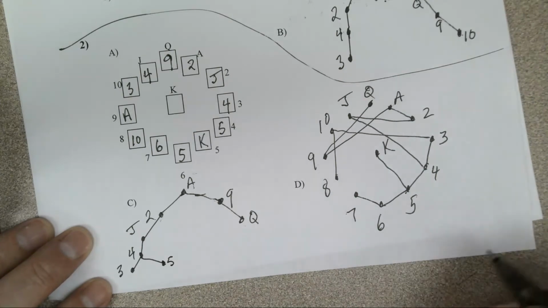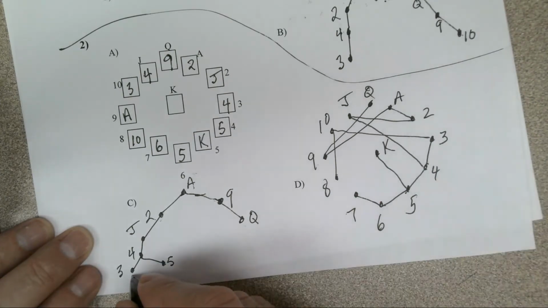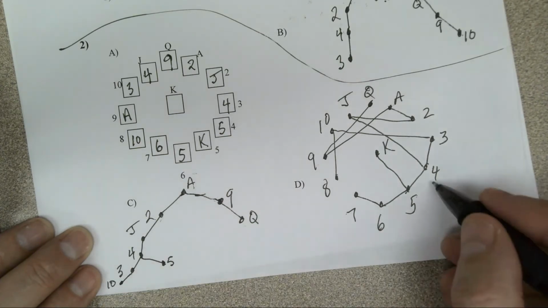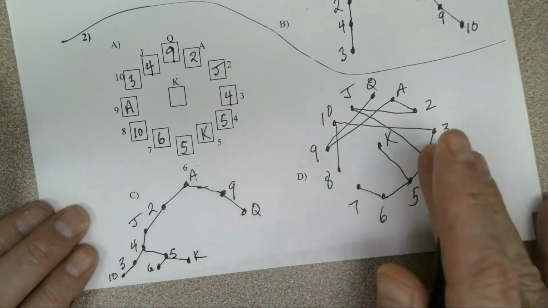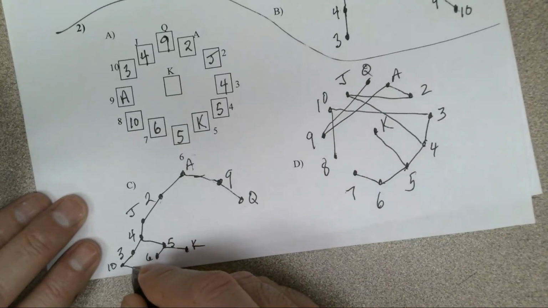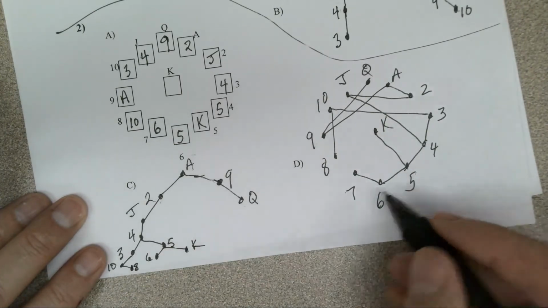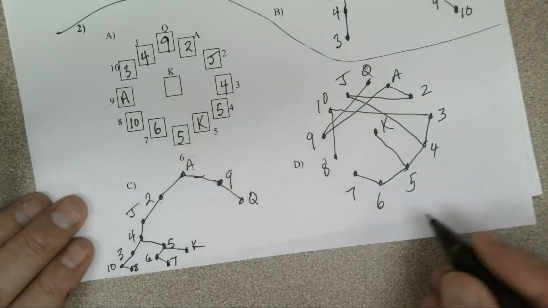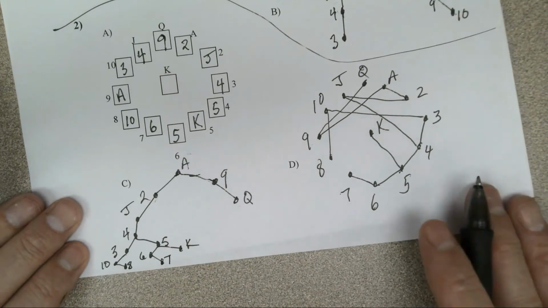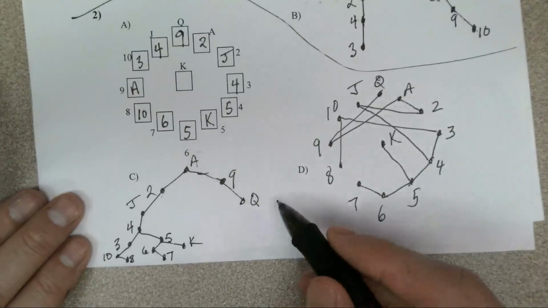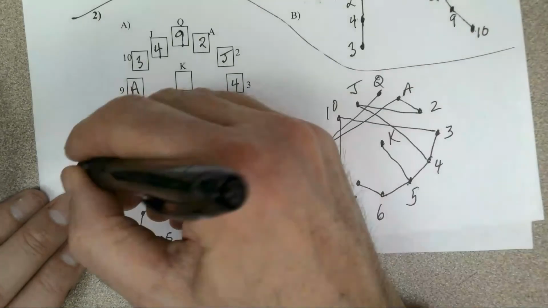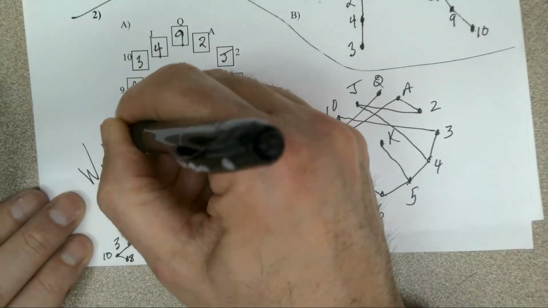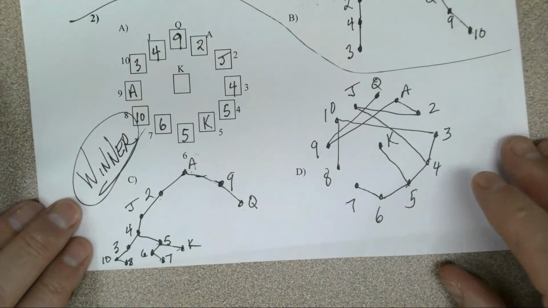And then 3 is connected to 10, so I'm going to put that over here, 10. 5 is connected to 4, and then 6 and king. Then 10 is connected to 8. 6 is also connected to 7, and king is only connected to that. So look at that, that looks like a tree to me also, but let's see if we have 13 vertices. 1, 2, 3, 4, 5, 6, 7, 8, 9, 10, 11, 12, 13. This would also be a winner. Okay, that would be a winner.